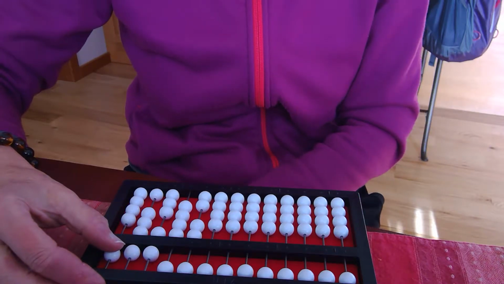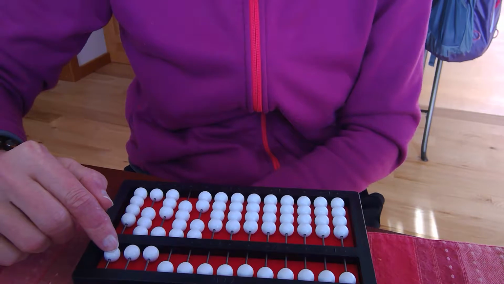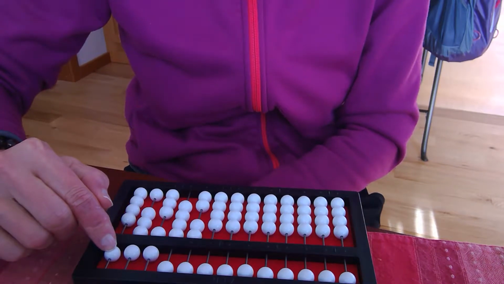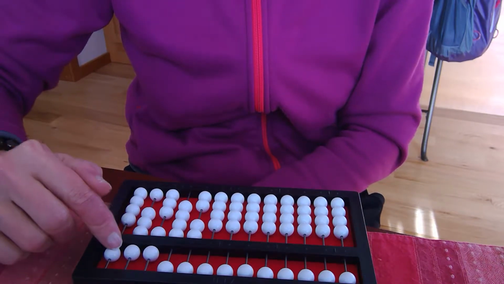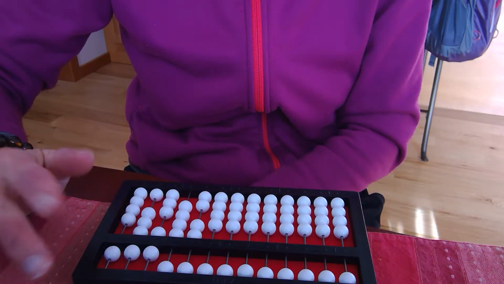So let's go over these rules again. Somehow they have to be equaling up to 5. And of course, as you get into double and triple digits, then maybe it won't just be equaling up to 5, it may be equaling up to 10, but it's either 5 or 10, always.